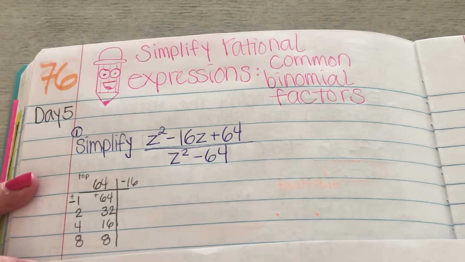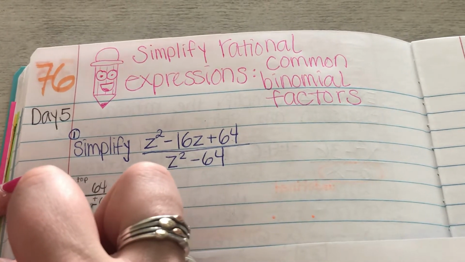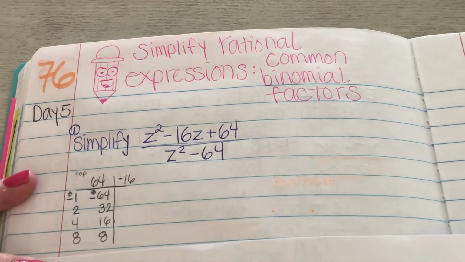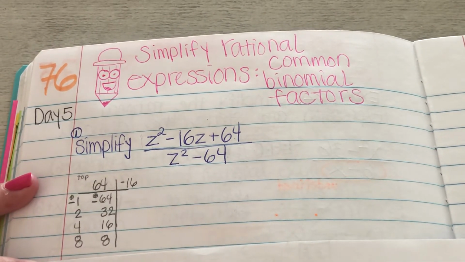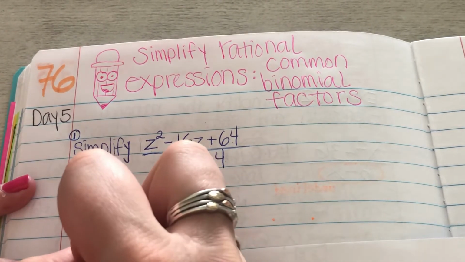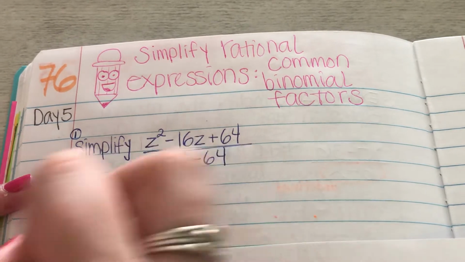Not going to work. So I need to have them both be negative. And we've already ruled out the positive and the positive because we said that gives us 65. Sorry, I think I said 63. 65 when I add. Now I'm going to get negative 65. So there's what I want.